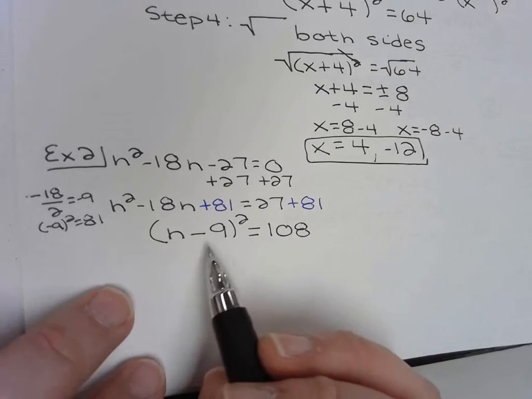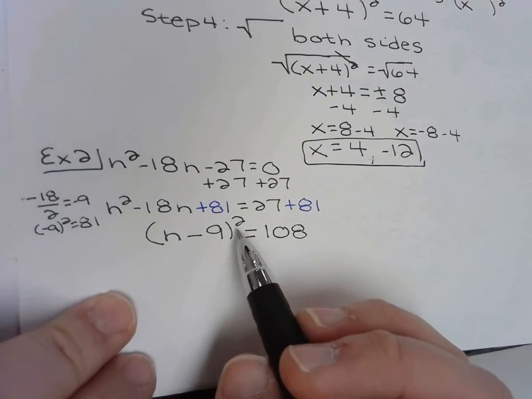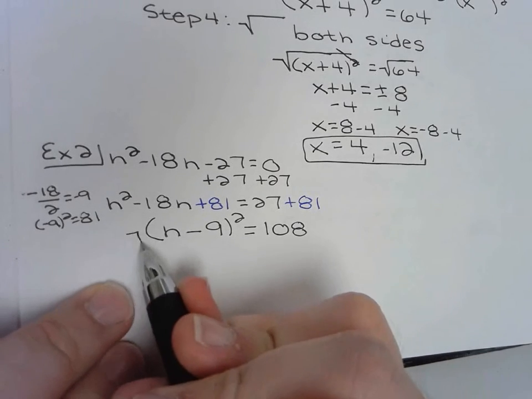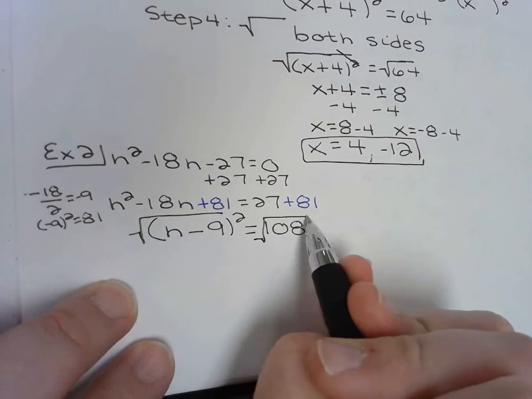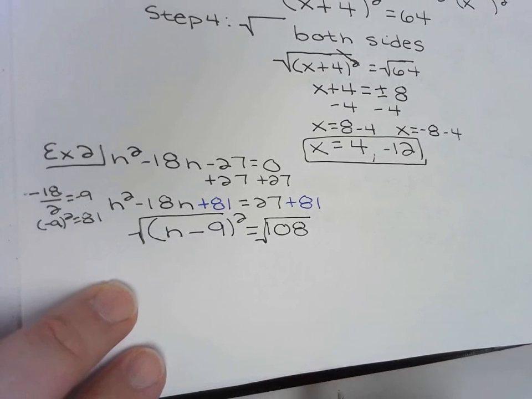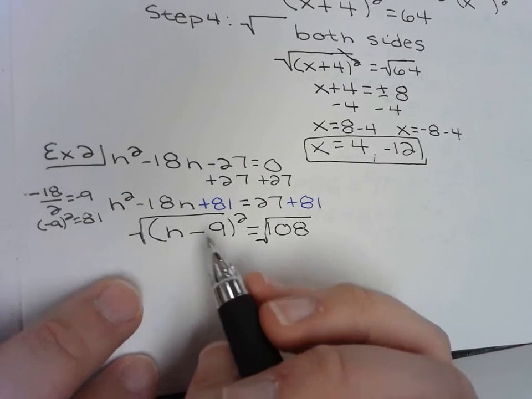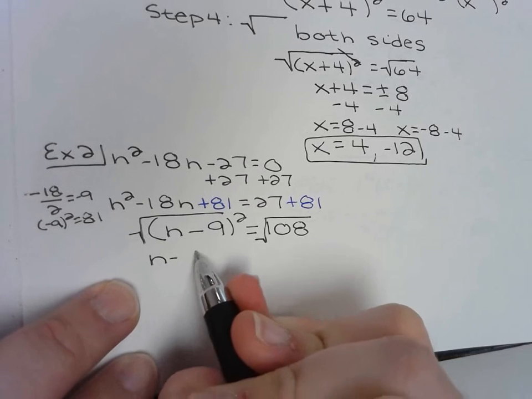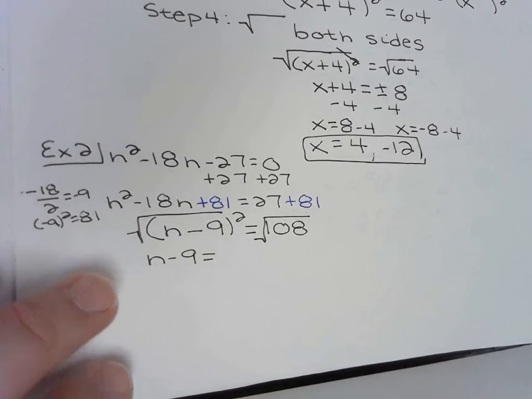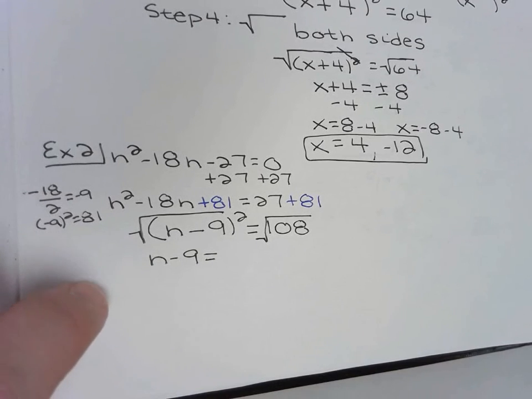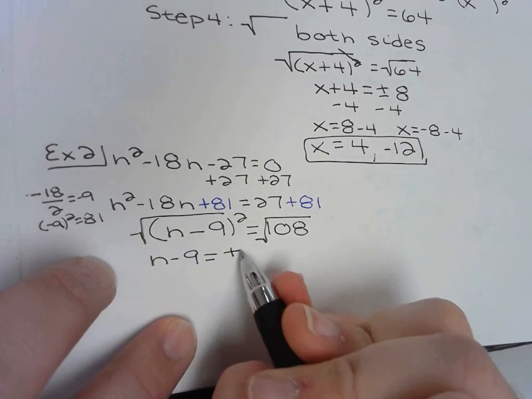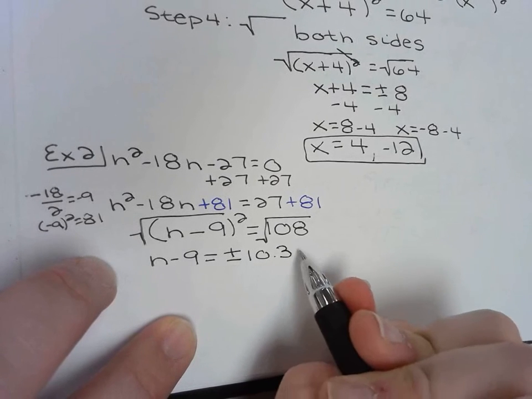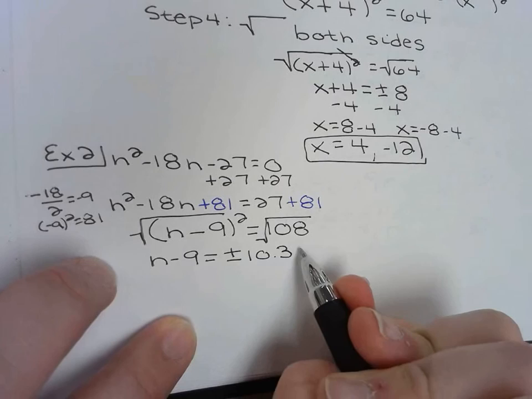Now, I need to solve for n, so I need to get rid of the exponent of 2. So how do I get rid of the 2? Square root both sides. You may get a decimal on some of these, which is okay. The left side will look like what? The same. n minus 9. The right side, what is the square root of 108? Plus or minus, just round to 3 decimal places. Plus or minus 10.392.